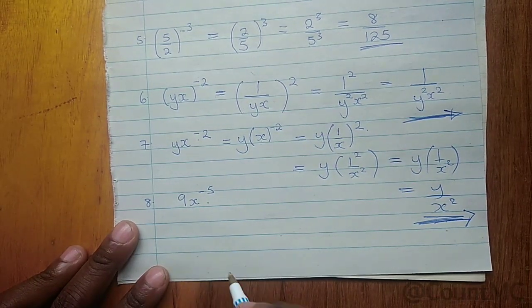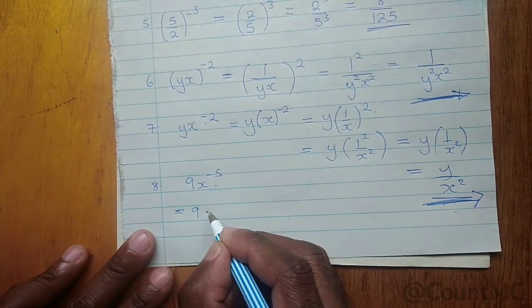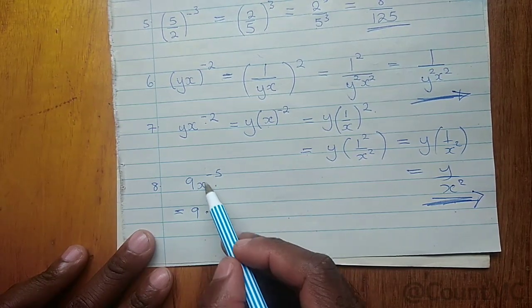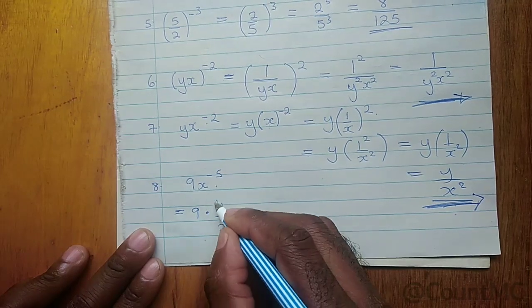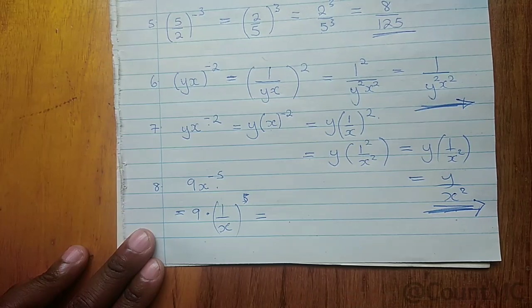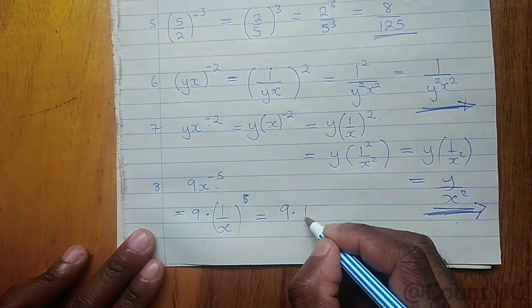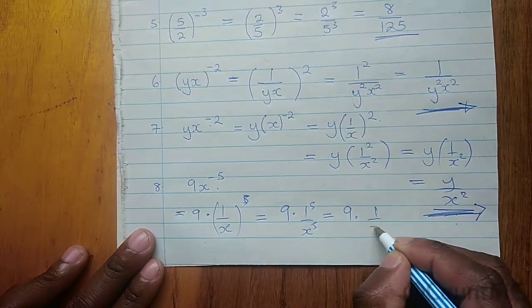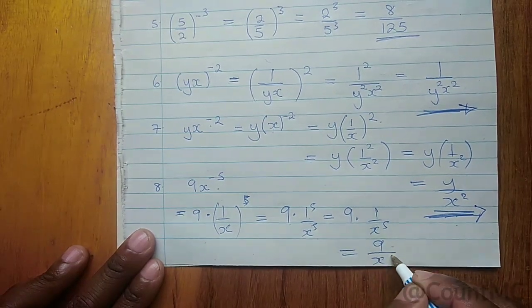Okay, the last one. This will be 9 times, let's remove the minus, then we invert this because this minus 5 is only applying to the x. So it will be 1 over x to the power 5. So this will be 9 times 1 to the power 5 over x to the power 5, which equals 9 times 1 over x to the power 5. We can simplify this to 9 over x to the power 5.